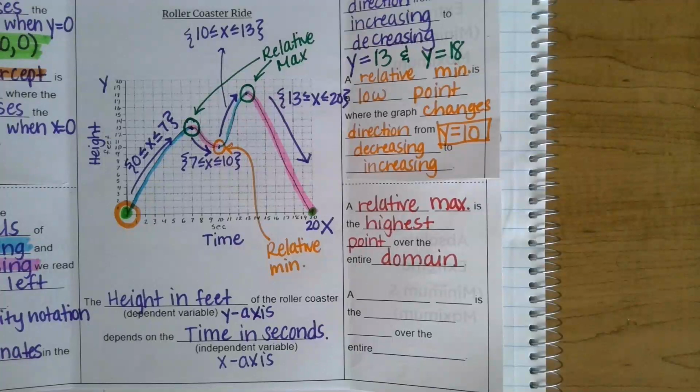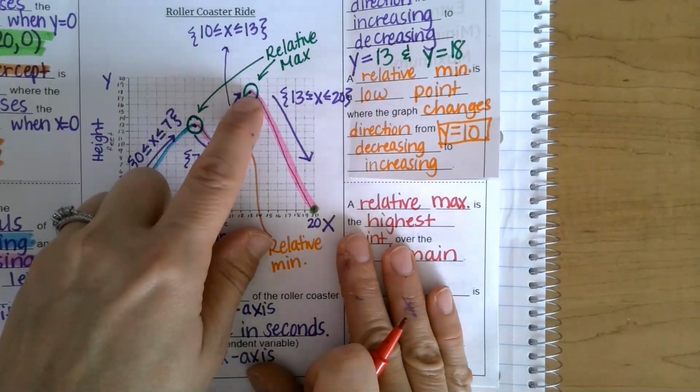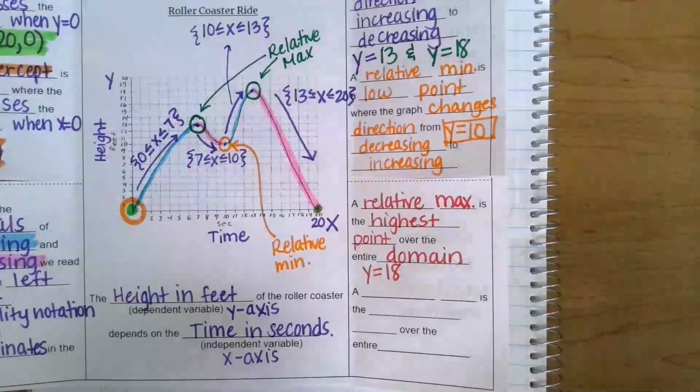So which point on the graph is the very highest point that this roller coaster, what's the height that is the highest the roller coaster gets to? 18. So we would go over here, remember y-axis. So that highest point is y equals 18. Remember y values only for these.